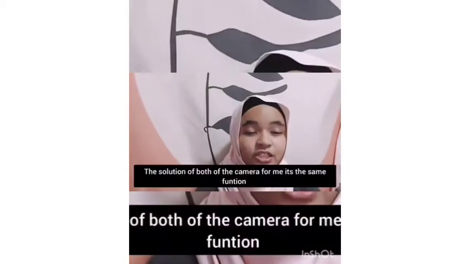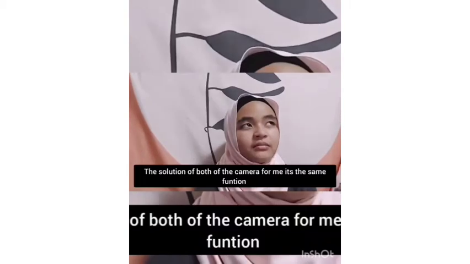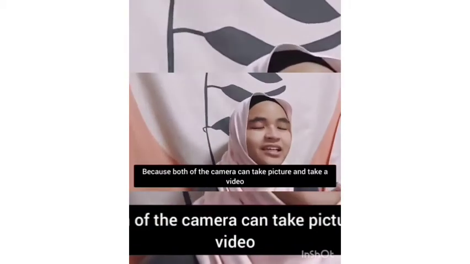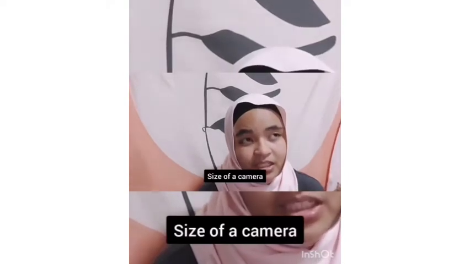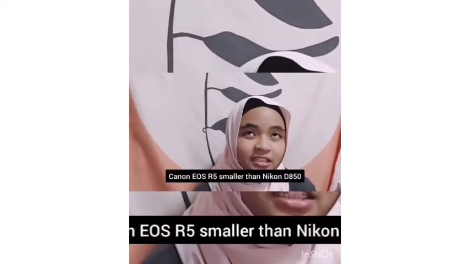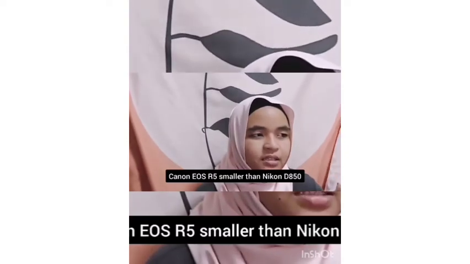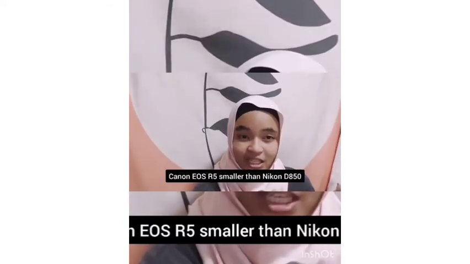So for the solution for both of the cameras, for me they have the same function because both cameras can take a picture and can take a video. What the differences for both cameras is the sizing of the camera. Canon EOS R5 is smaller than Nikon D850.